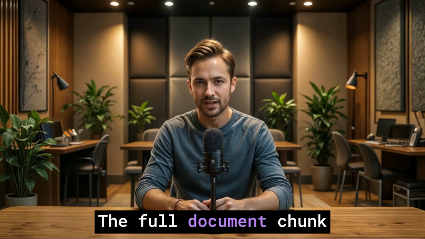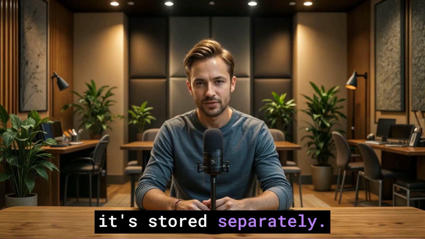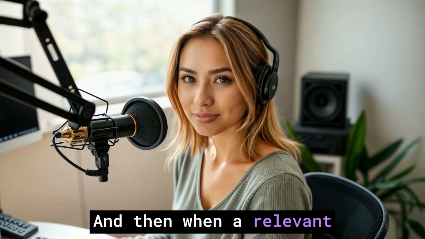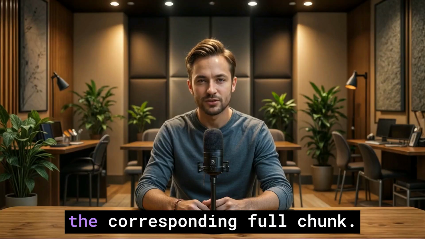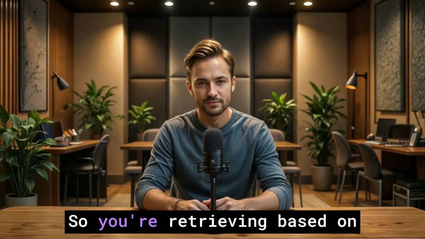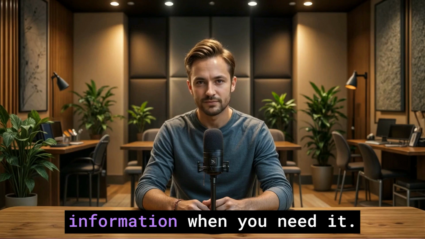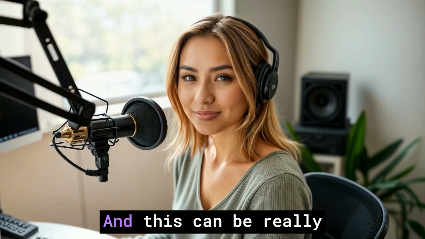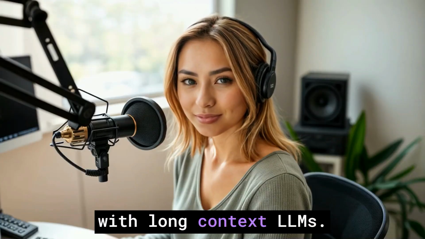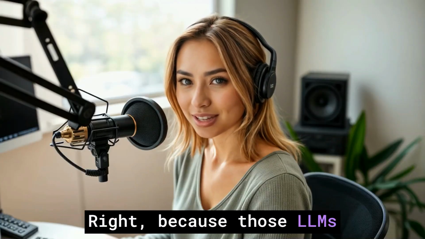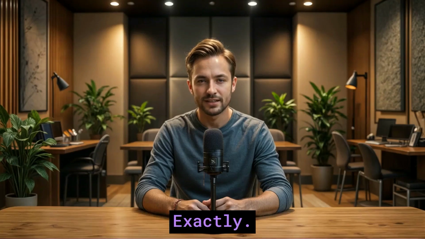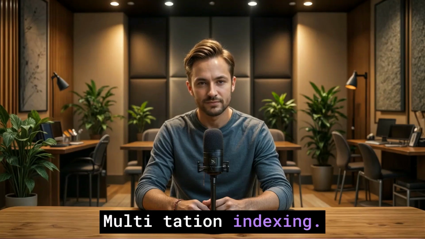The full document chunk is still there, but it's stored separately. And then when a relevant summary is retrieved, you fetch the corresponding full chunk. So you're retrieving based on a condensed version, but you still have access to the full information when you need it. Exactly. And this can be really helpful when you're working with long context LLMs. Right, because those LLMs can handle more text at once. Exactly.